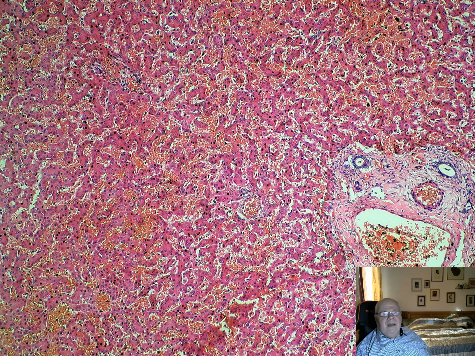At microscopic level, we'll see the sinusoid capillaries dilated and full with blood, as we already discussed as a general condition in any tissue, but here applied for the liver. So this is the acute stasis.